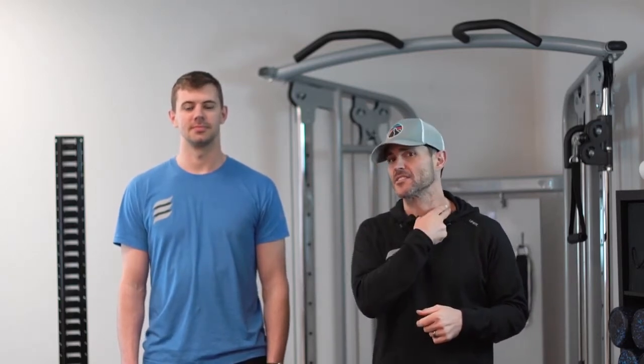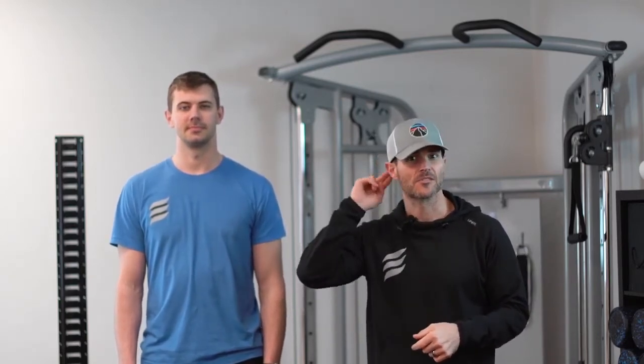This is a soft tissue mobilization drill using an active release technique using self-palpation, your fingertips, and this is going to be a release of the scalene muscles and the suboccipital muscles.